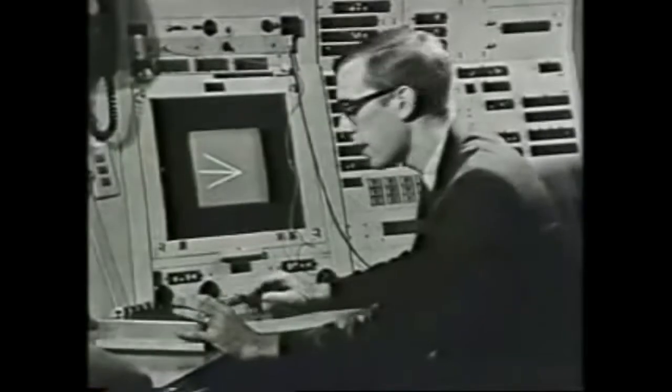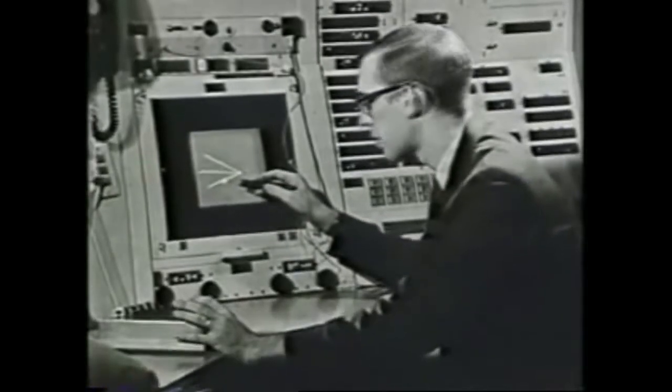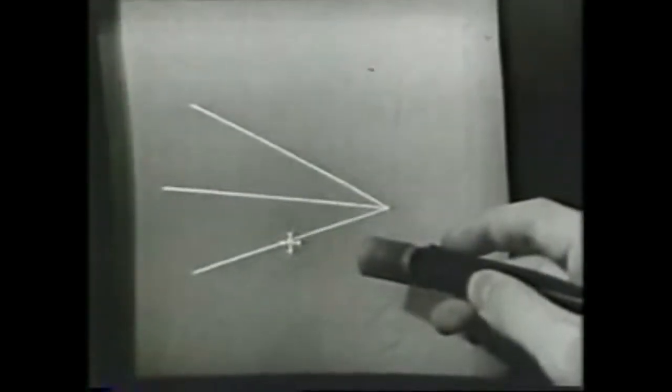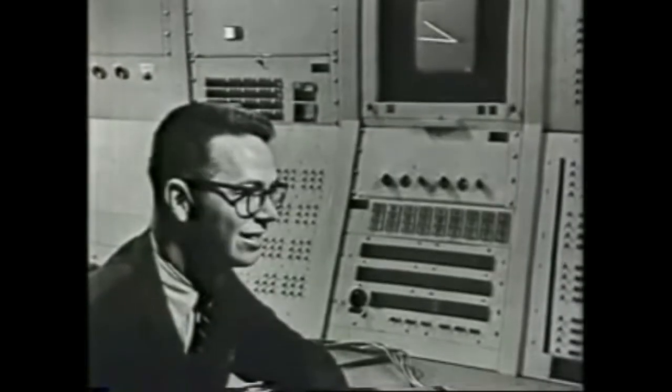Now, if I made a mistake, I could delete my mistake by pointing at the line in question, for instance, and pressing the appropriate button. It's gone. Now, I mentioned before we could draw circles also.